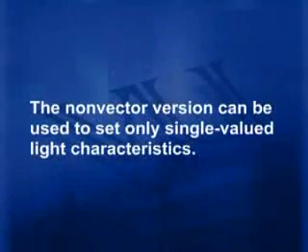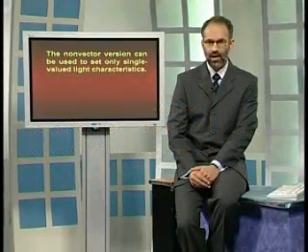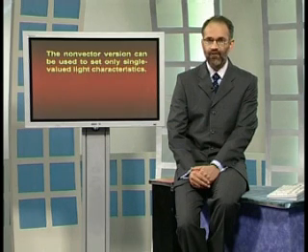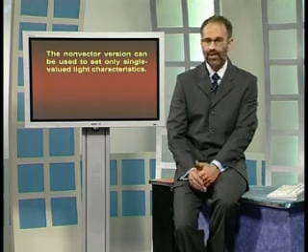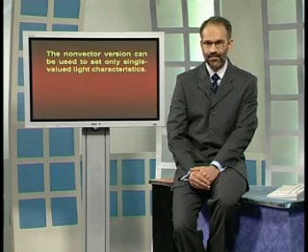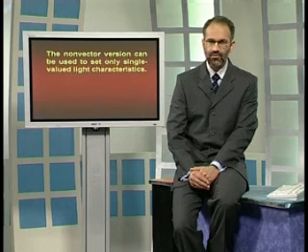Actual value can be specified if v is not used, and if v is used, we can always specify a pointer to that value. The non-vector version can be used to set only single valued light characteristics. So there can be certain characteristics that require multiple values. So if that is the case, we'll have to use the vector version of the function. The non-vector function would be used wherever our desired property requires only one value to set. Wherever more than one value is needed to set that property, then we'll be using the vector version of the same function.